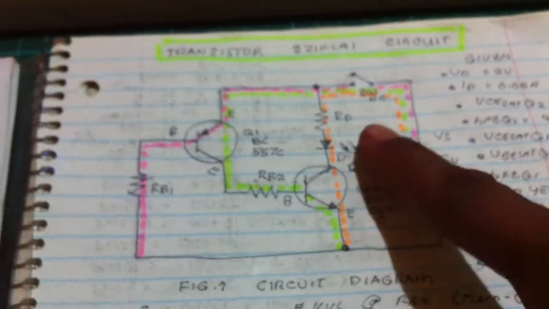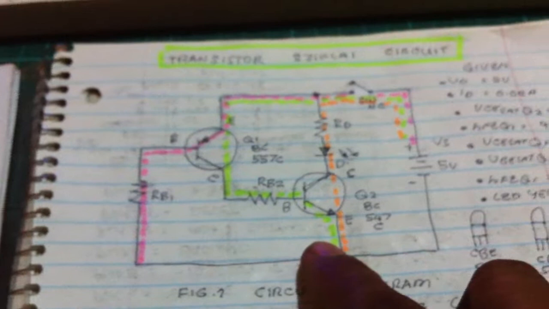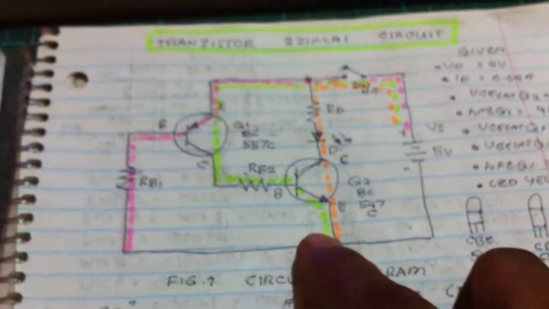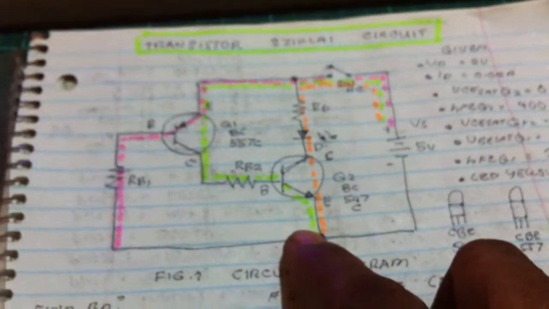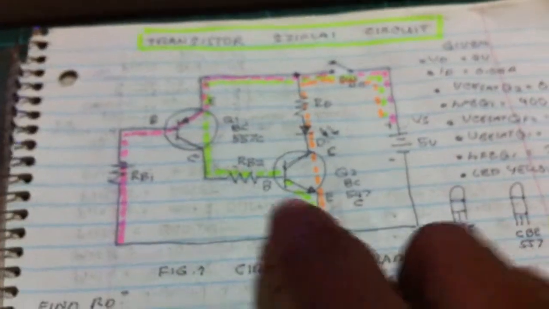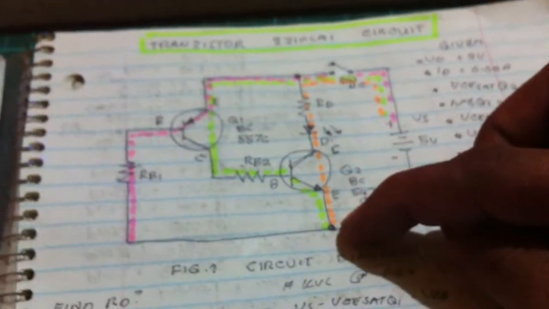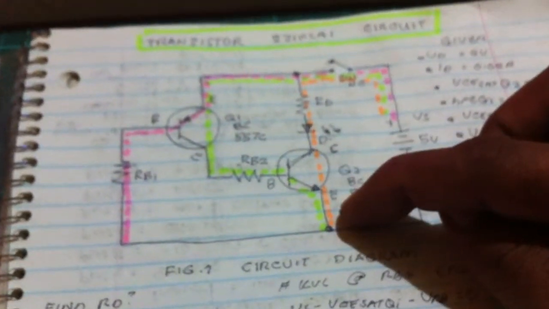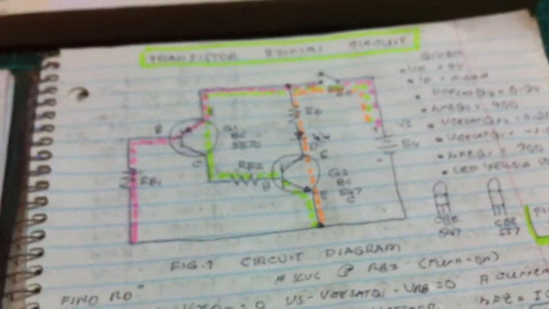So let us find the value of each resistor here in order that our transistor is conducting in saturation mode. So it means we need to pass this load in here, switching the transistor in saturation mode using these two transistors.